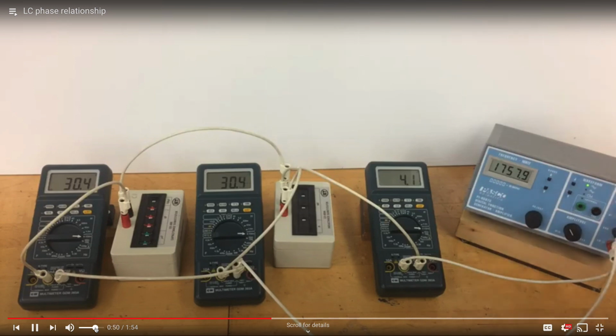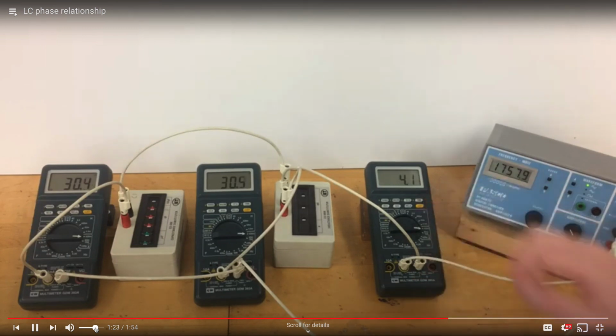We have an AC source here set to approximately 1750 Hertz. And this just shows you how you can have 4 milliamps of total current, and each leg shows 30.4 or 30.5 milliamps of current. You have to think about the phase relationship and think about how inductors have resistance themselves, generating this small amount of current.